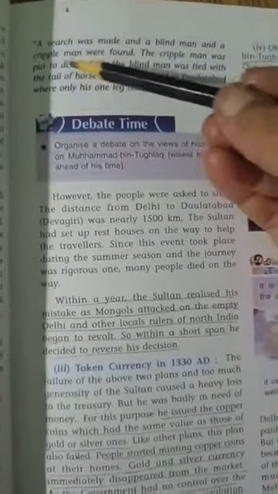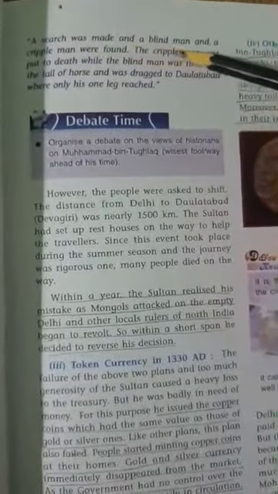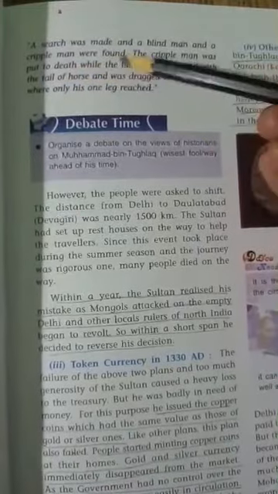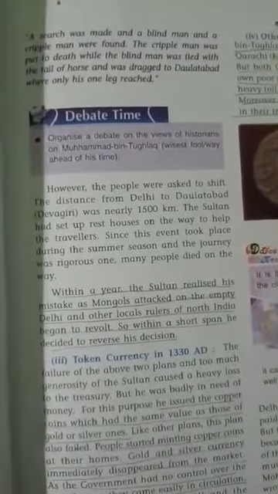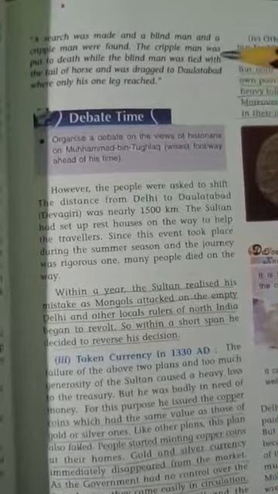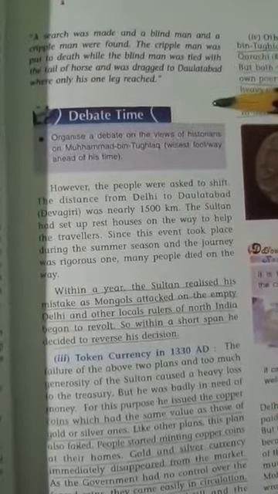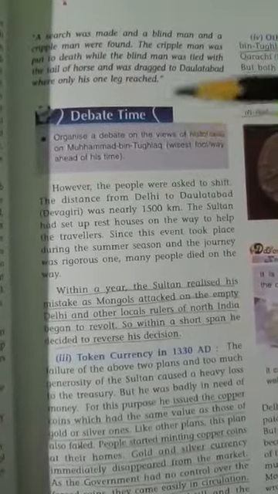According to Ibn Battuta, who wrote a record on this transfer of capital, a search was made and a blind man and a crippled man were found. As we studied, the Sultan ordered every person of Delhi to shift to Devagiri. To make sure that every man was shifting, the Sultan made a thorough search in the entire Delhi.